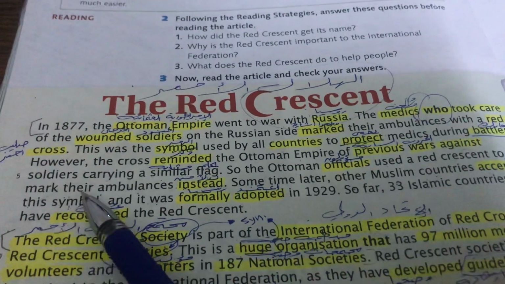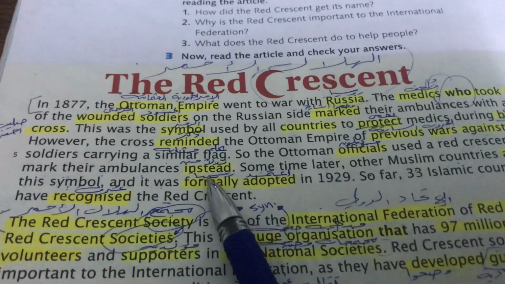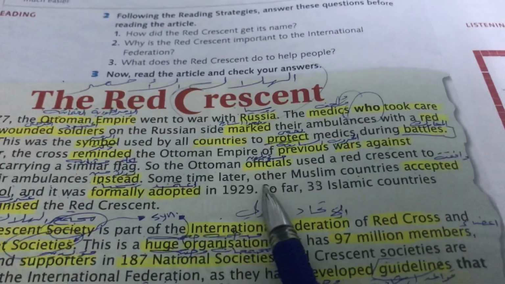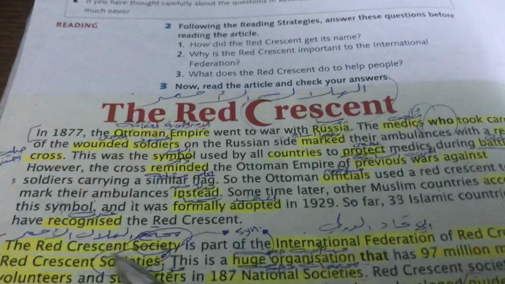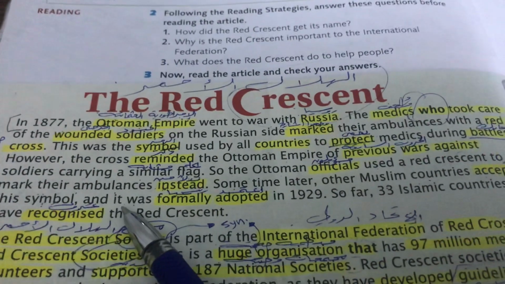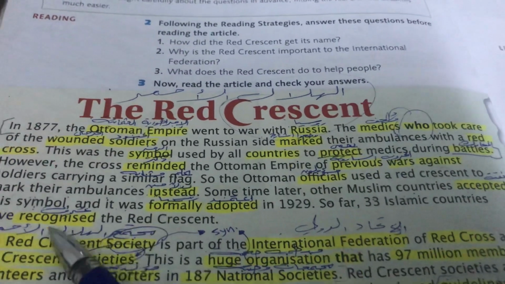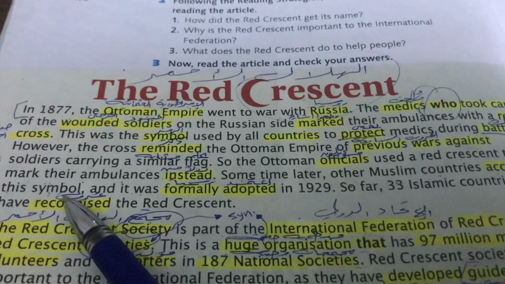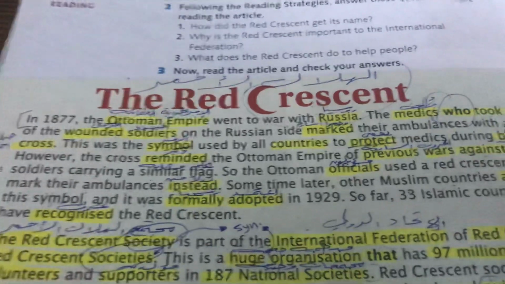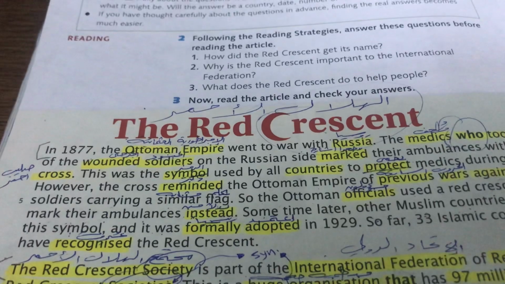to mark their ambulances instead. استبدلوا شعار الصليب الأحمر بالهلال الأحمر. Sometime later, other Muslim countries accepted this symbol. وبعدها بفترة صارت الدول الإسلامية they agreed أو وافقت على اختيار هذا الرمز اللي هو الهلال الأحمر. And it was formally adopted اعتمد رسميا in 1929 في سنة 1929.